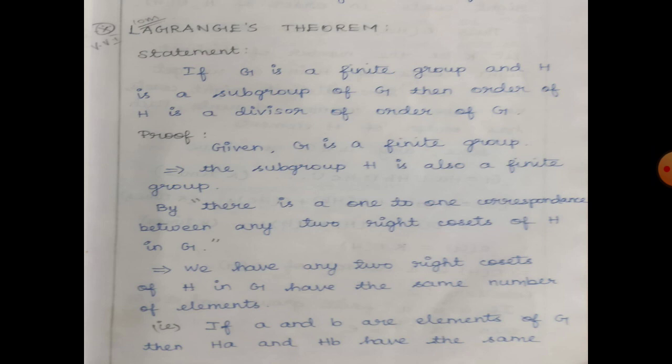Next, we are using a theorem from the last class: there is a one-to-one correspondence between any two right cosets of H in G. So using this theorem, we have two right cosets having the same number of elements. So any two right cosets of H in G have the same number of elements. So we have to take two elements A and B. So HA and HB have the same number of elements, we have to say.